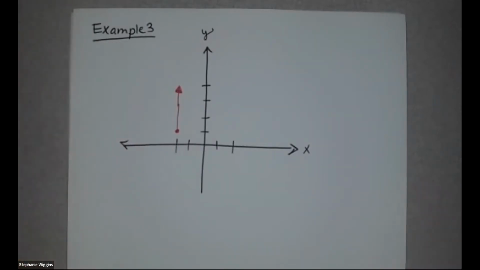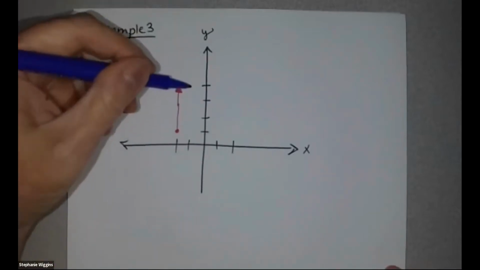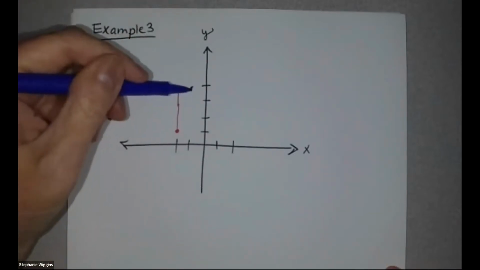So there's one vector, and then I'm going to draw the other one right next to it, just shift it over a little bit.